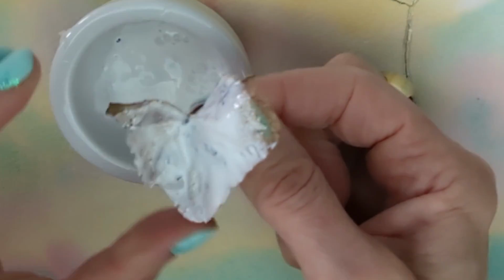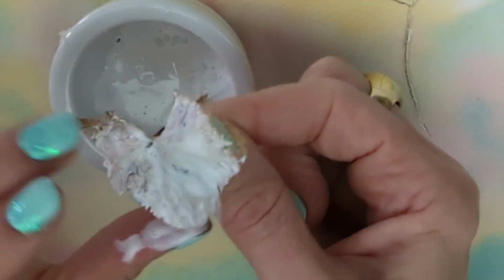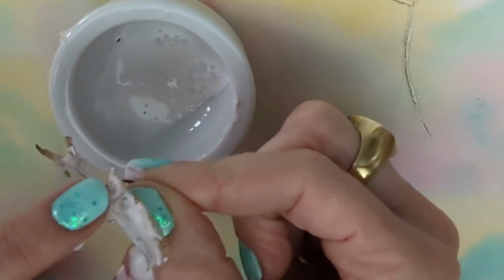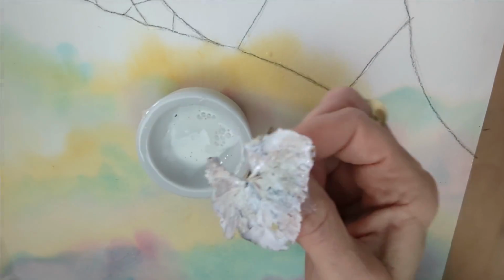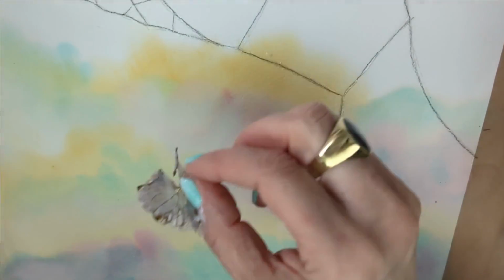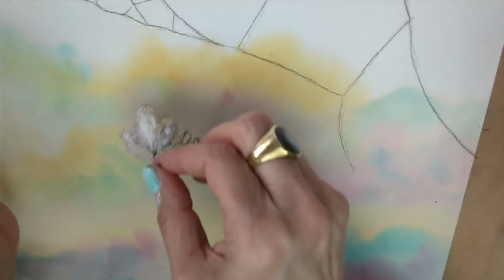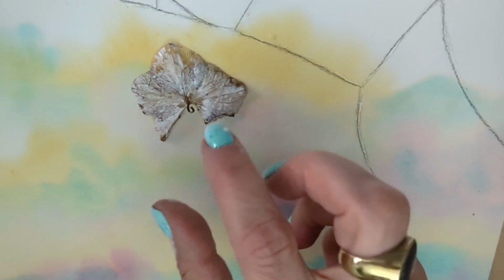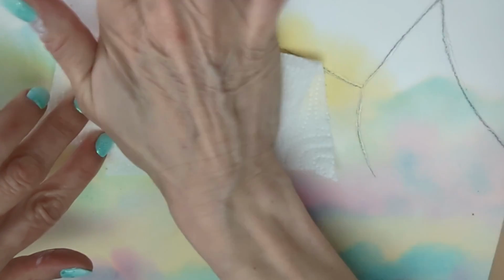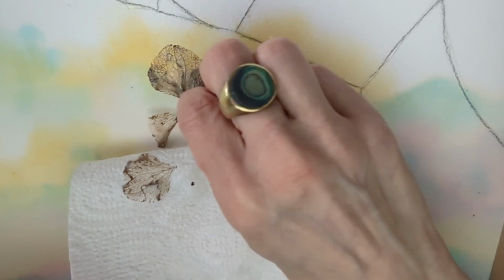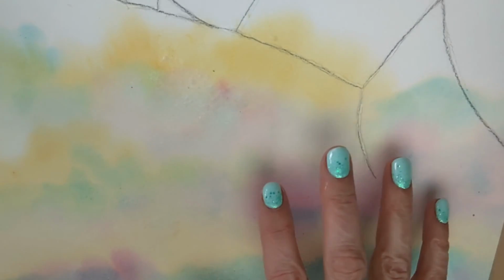Now that's too much because we've got no gaps left, so we need to take some off with our fingers, and we can use the paper towel as well, but don't remove it all. Okay, let's try that because we just have to be fast with this. I'm going to place it down on my paper, clean piece of tissue, and lift quickly off.